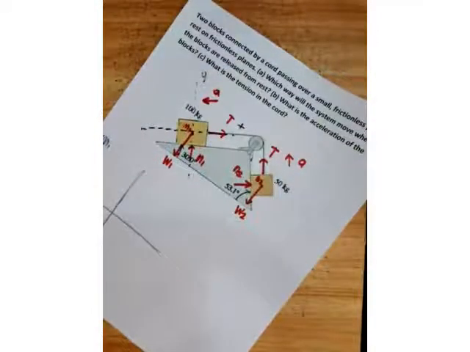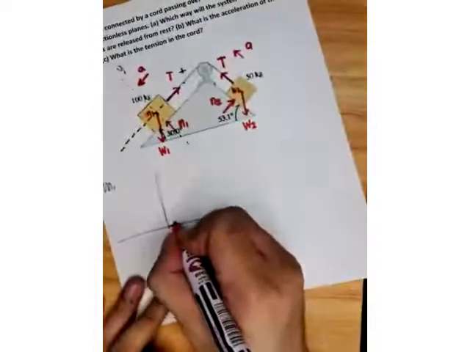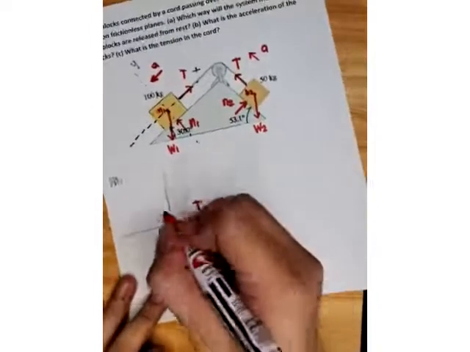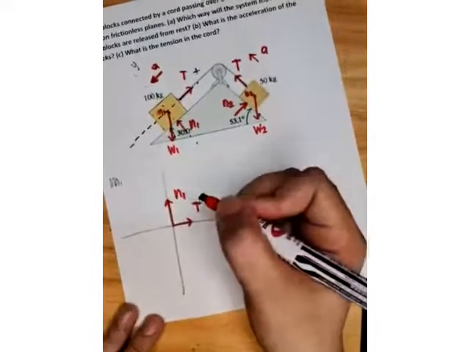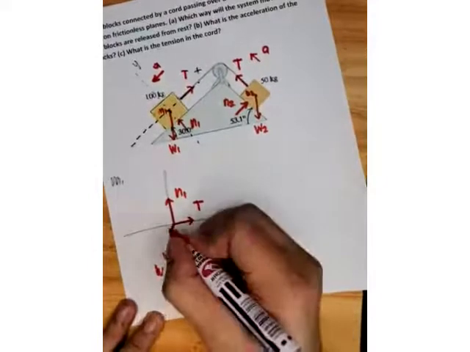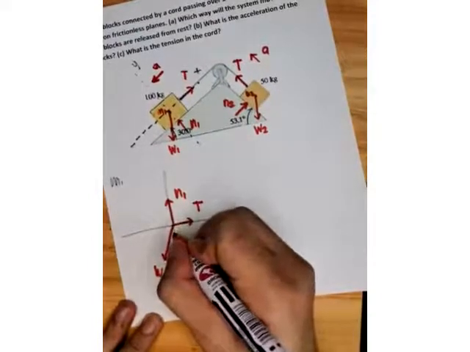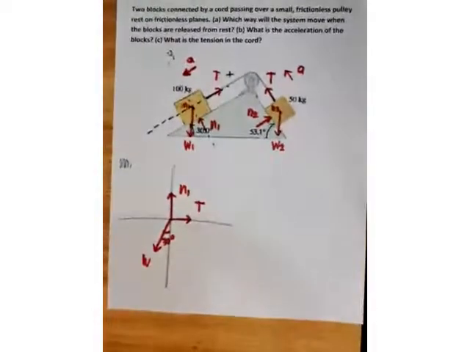Okay, para makita natin yung acceleration din and then yung mga forces na parallel sila doon sa dalawang axis. So we have tension in this direction, the normal, and then yung weight natin is on the third quadrant. So nandito yung weight. And then yung angle ay nandito din. So 30 degrees. Ayan. So we'll start with the M1 first.